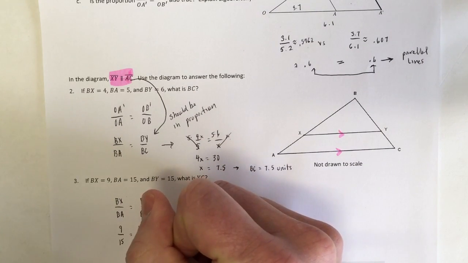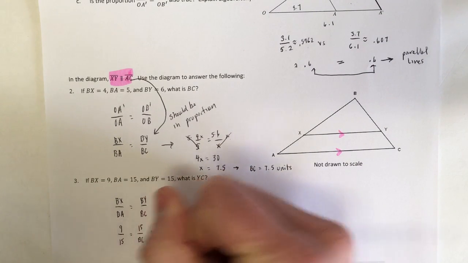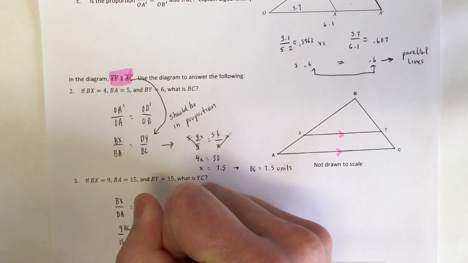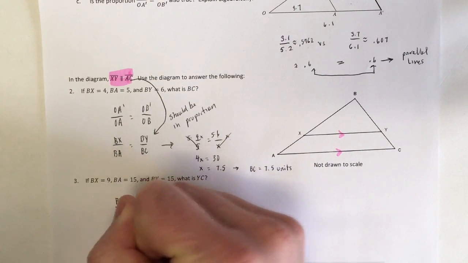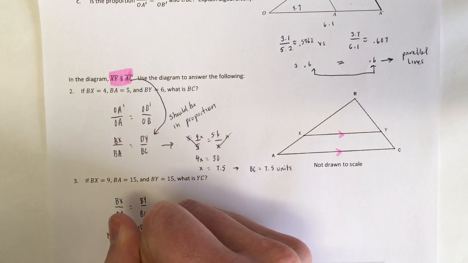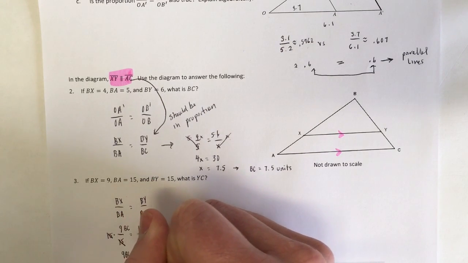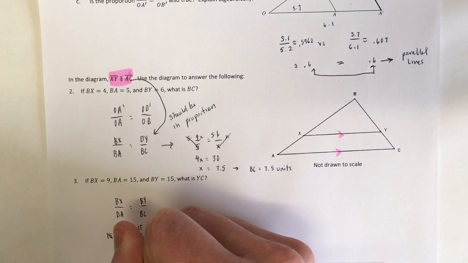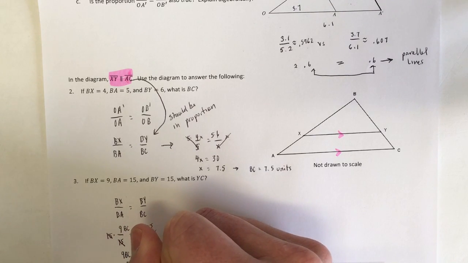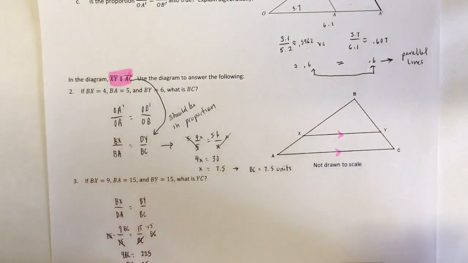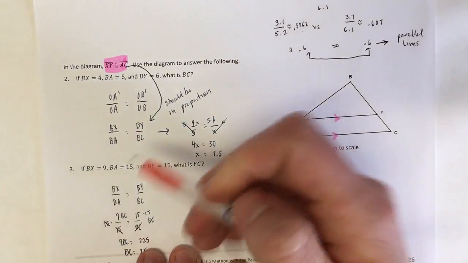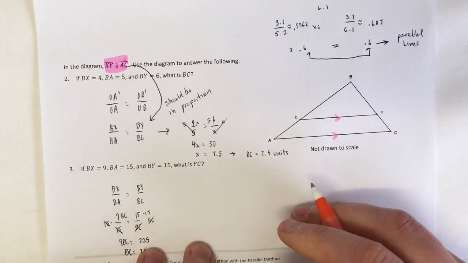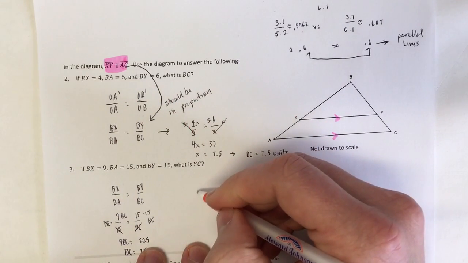And again, I could multiply both sides by BC. That makes a 1. Multiply both sides by 15. And so I get 9 BC is equal to 225. And BC is then equal to 25.